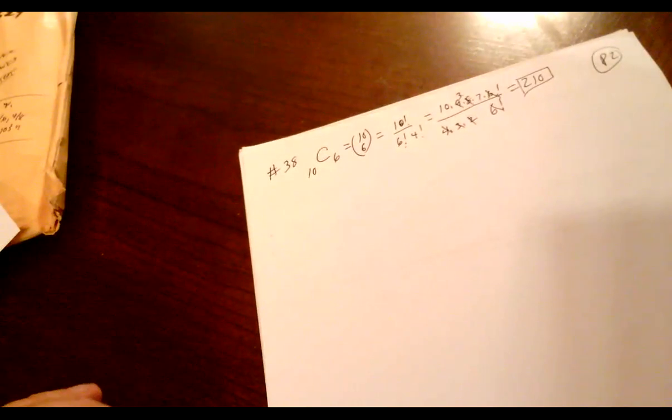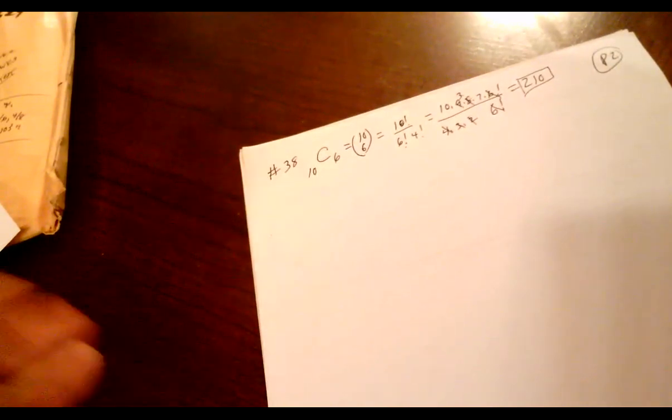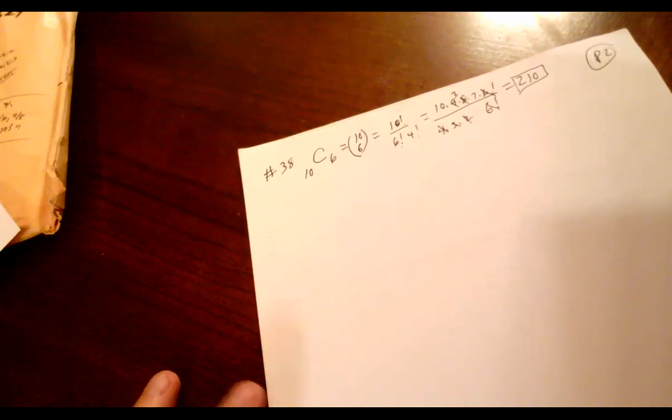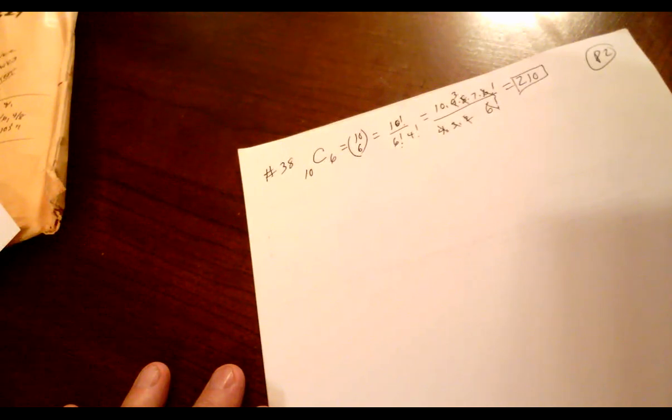That is what 10 combination 6 is, 210 ways of juggling things around, whatever it's used for. We just need a little bit to know how to deal with this notation. Okay, let me go ahead and do yet another one.